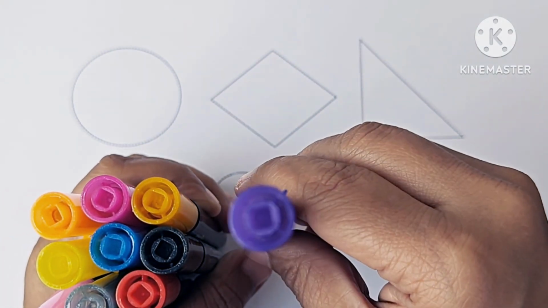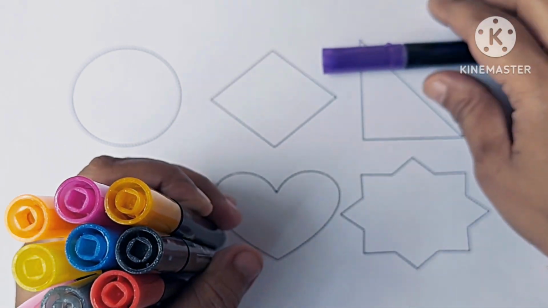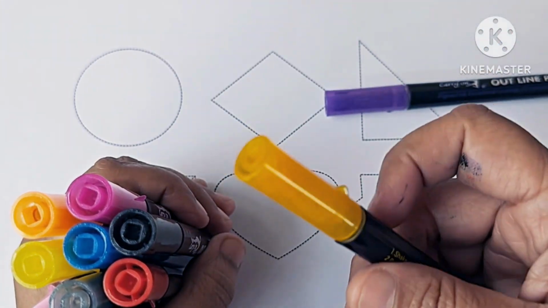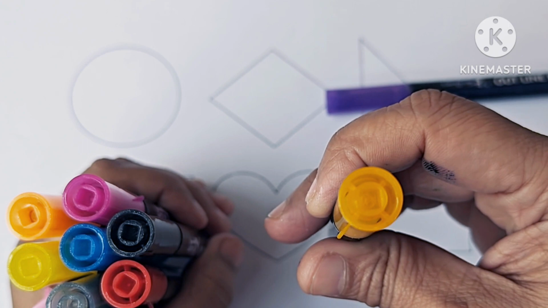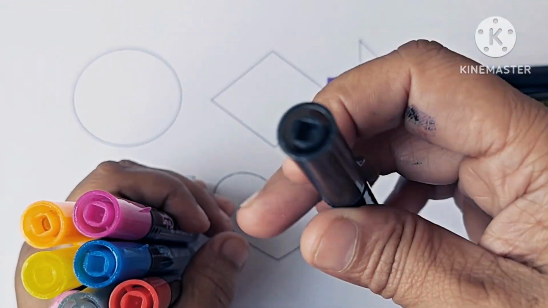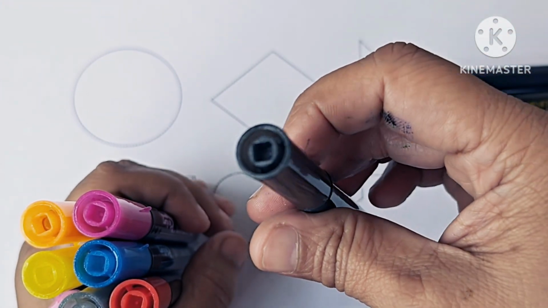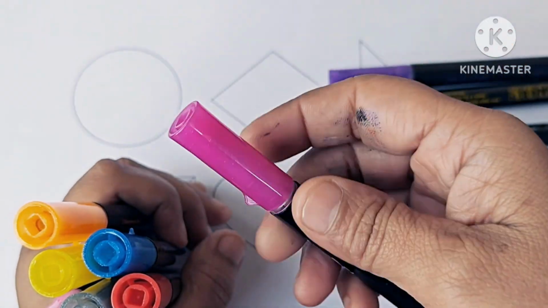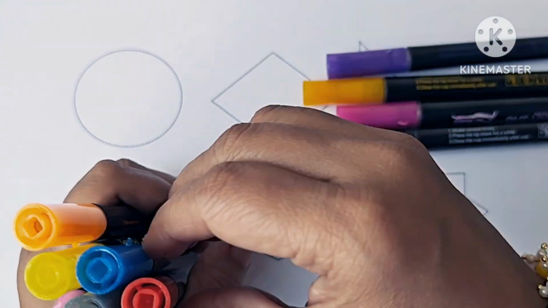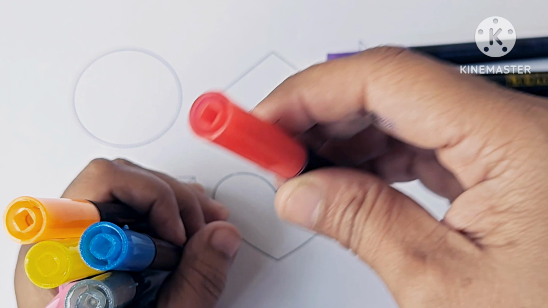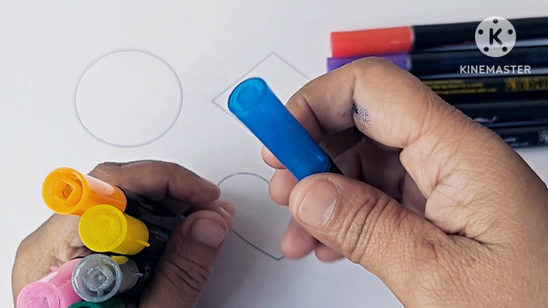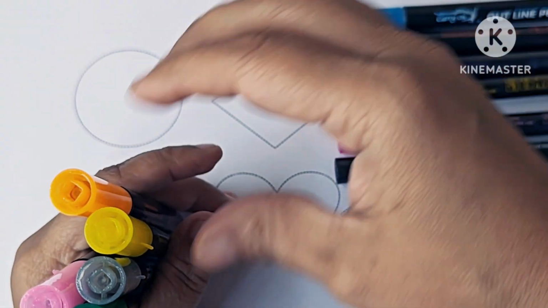This is violet color. This is orange color. Black color. This is pink color. Red color. Sky blue color.